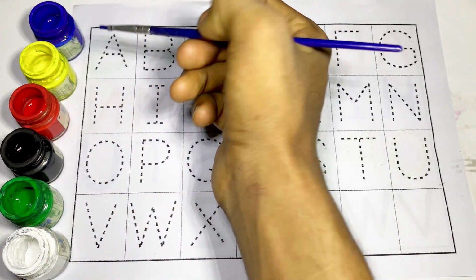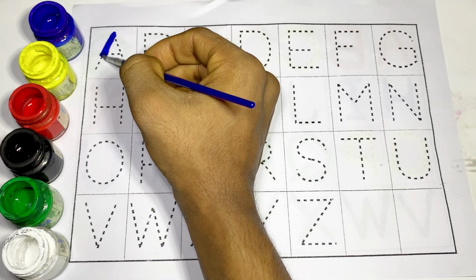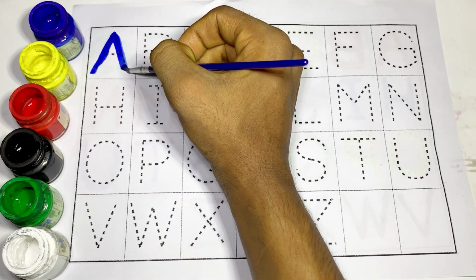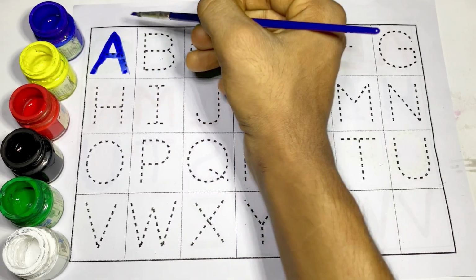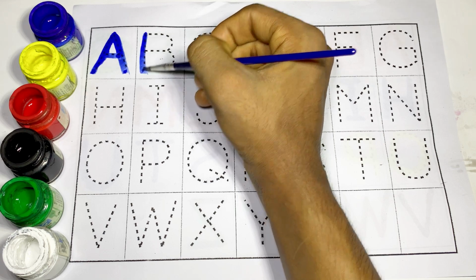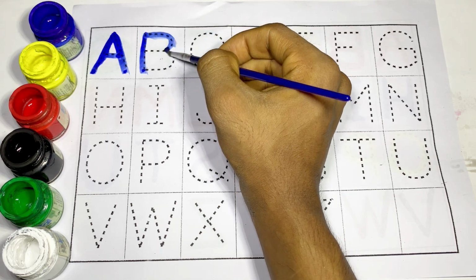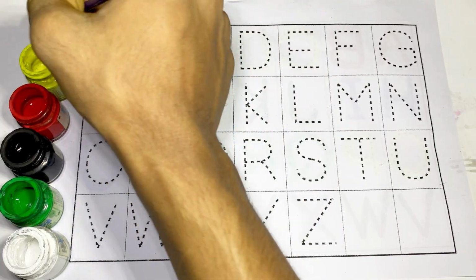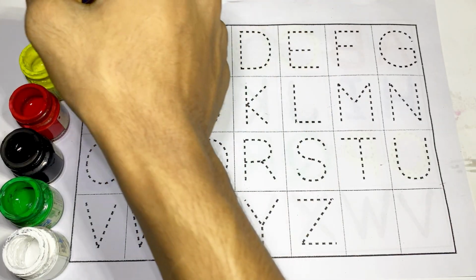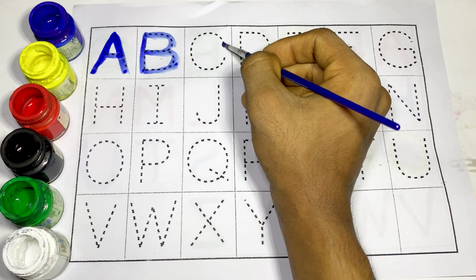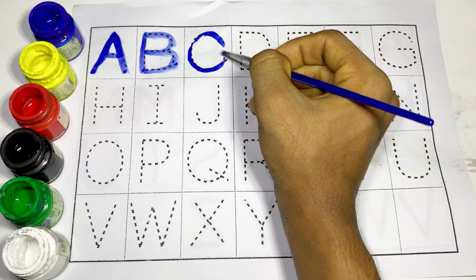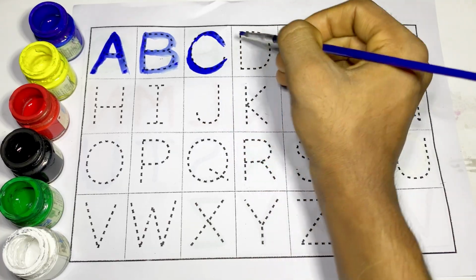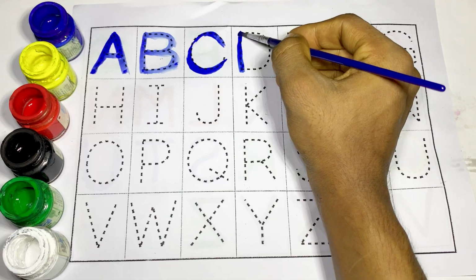And first you draw A. A for apple, and here is blue color. B. B for ball. Kids, again use blue color and draw C. C for cat. D. D for dog.